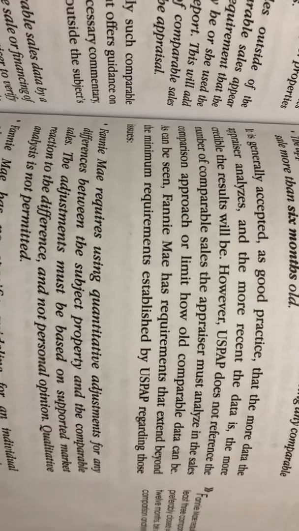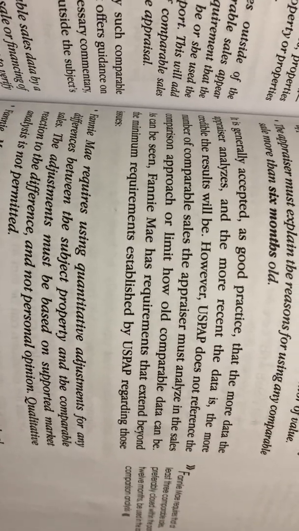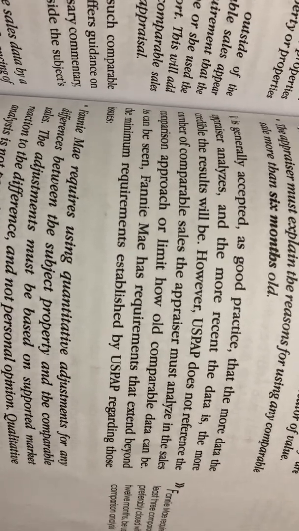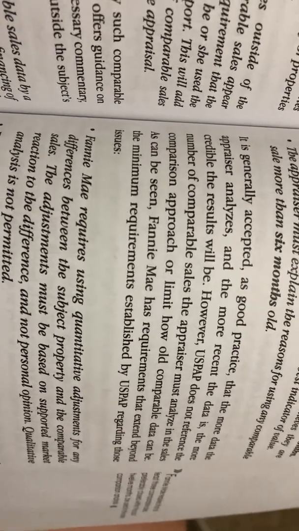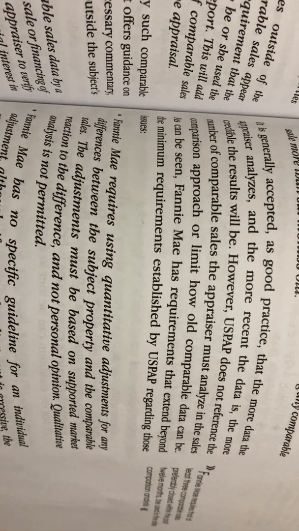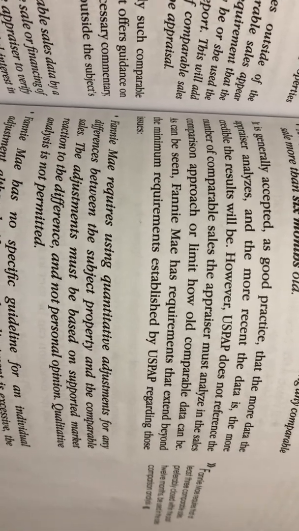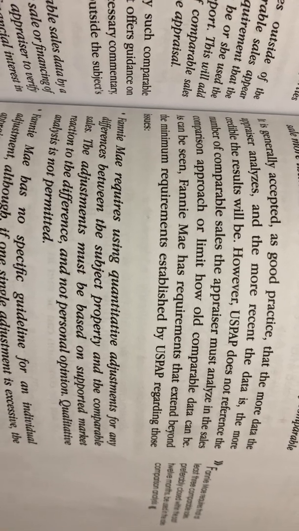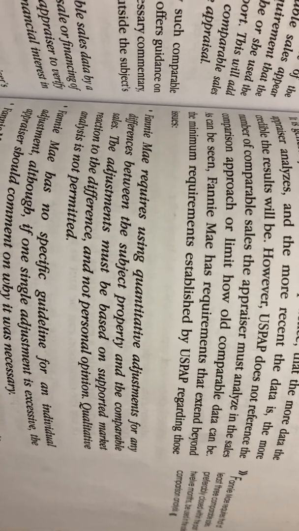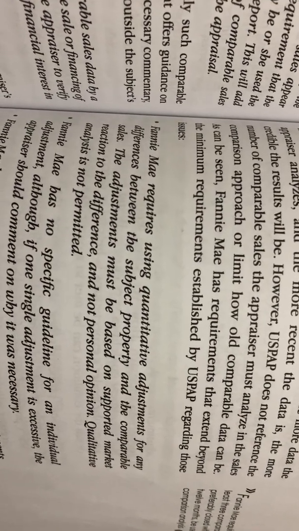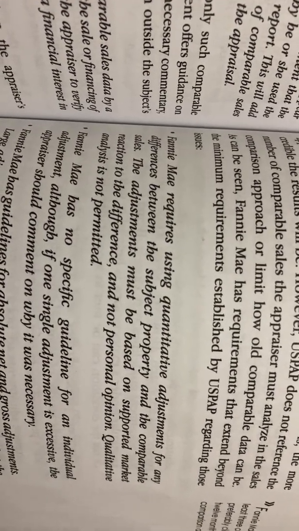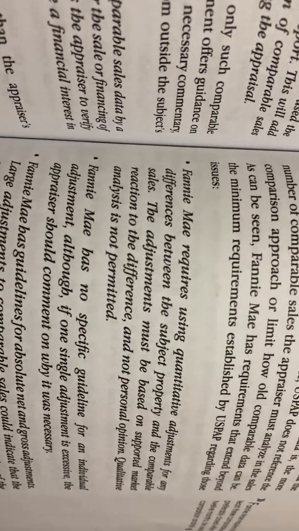It is generally accepted as good practice that the more data the appraiser analyzes and the more recent the data is, the more credible the results will be. However, USPAP does not reference the number of comparable sales the appraiser must analyze in the sales comparison approach or limit how old comparable data can be. As can be seen, Fannie Mae has requirements that extend beyond the minimum requirements established by USPAP regarding those issues.